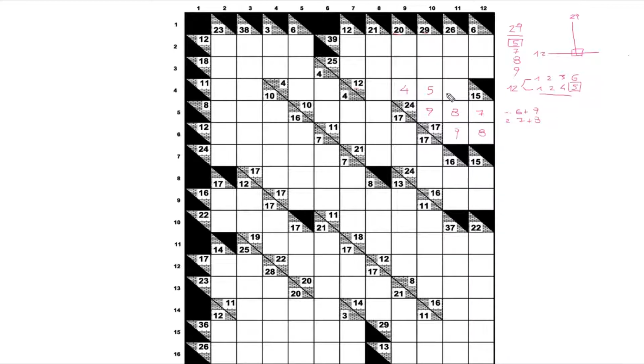Okay, the other two cells, 1 or 2 in this combination for number 12. Now the two numbers will be to produce number 16, and the only combination to make number 16 from two numbers is number 7 plus number 9. In this moment we don't know which number goes to which cell.